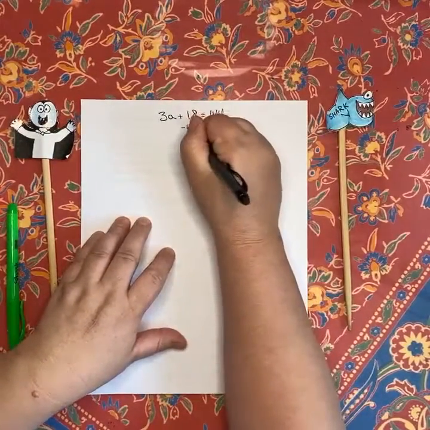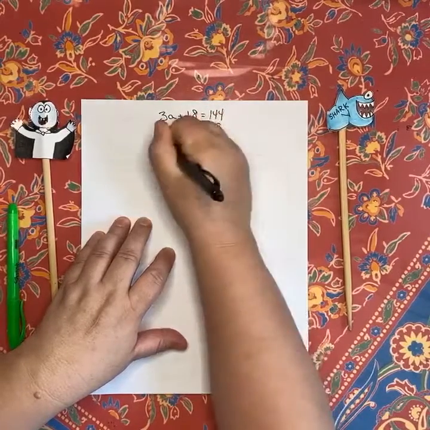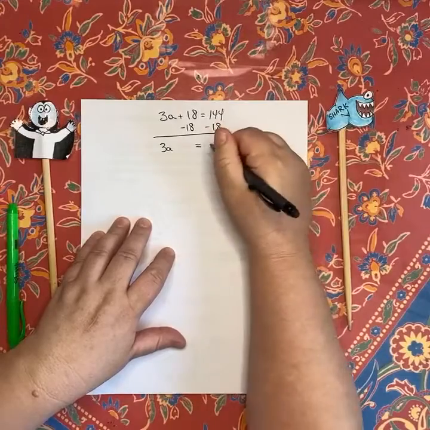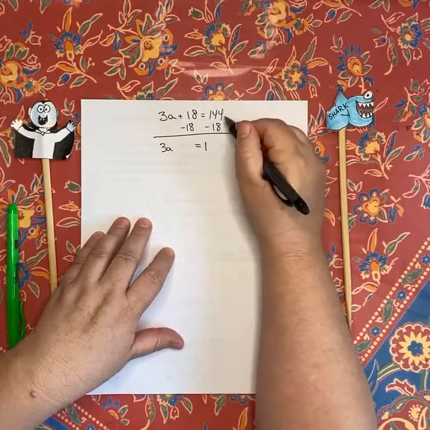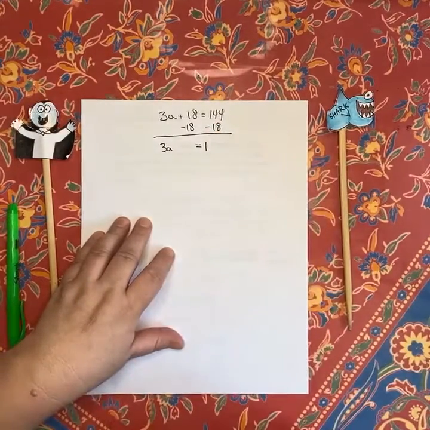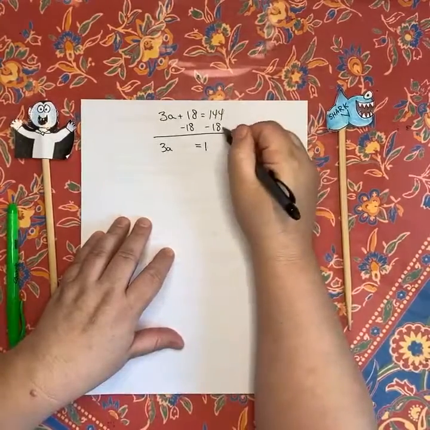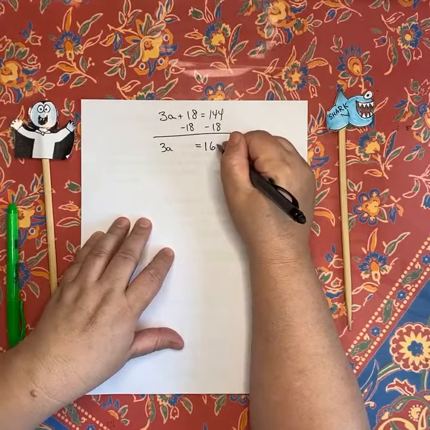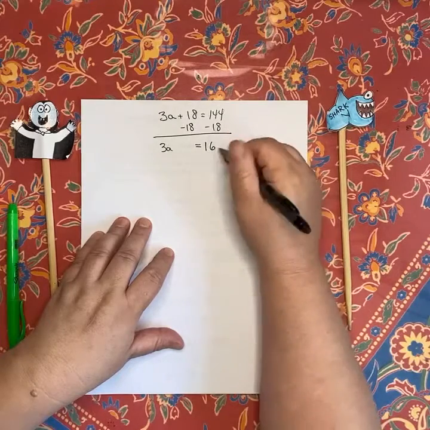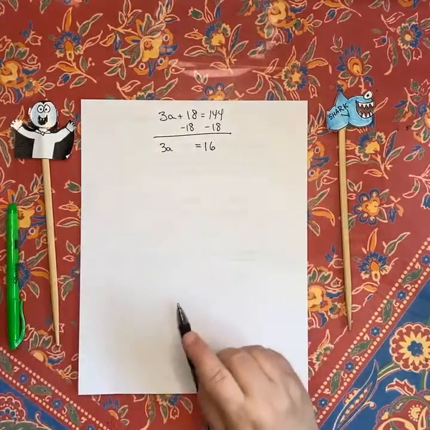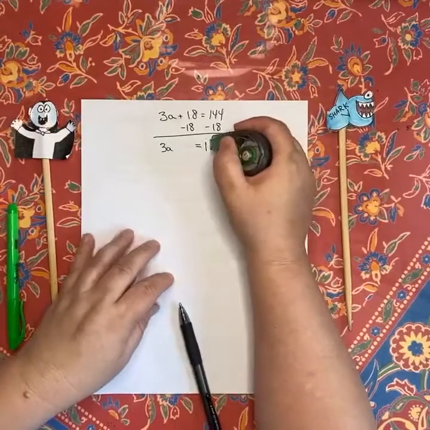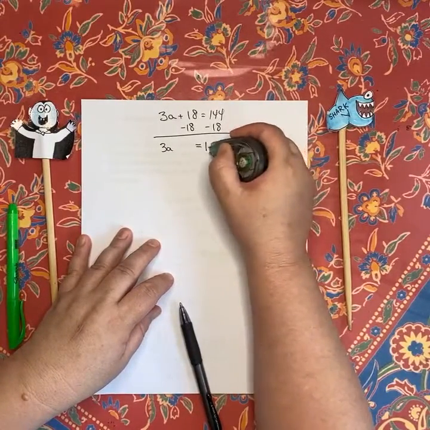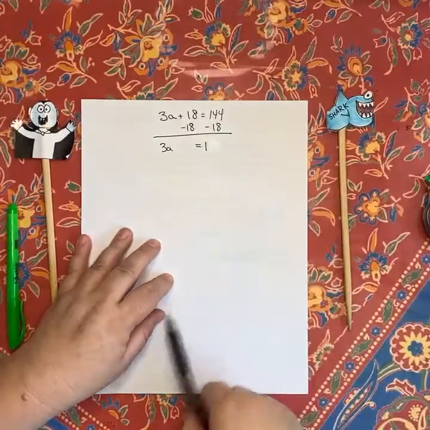I'm going to subtract 18 from both sides. What do you guys think? So I get 3A equals 1, and then A. No. Look at my brain doing a funny thing. My poor brain. It tries so hard to do a good job, and sometimes it just gets everything backwards.